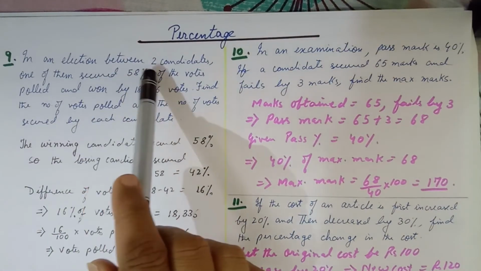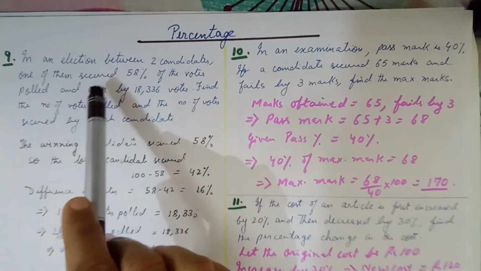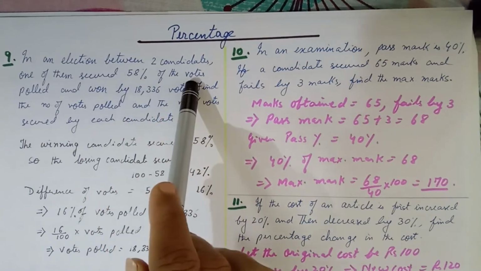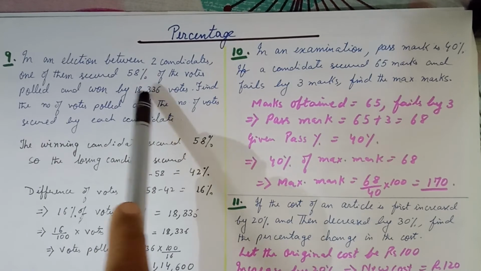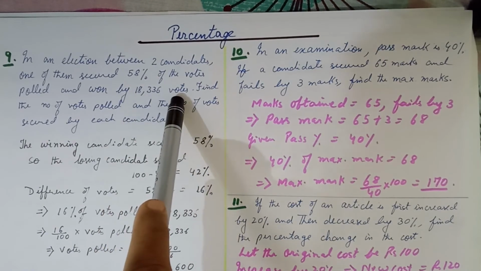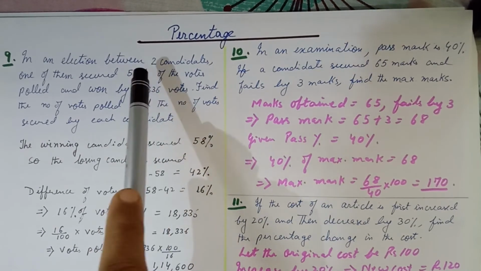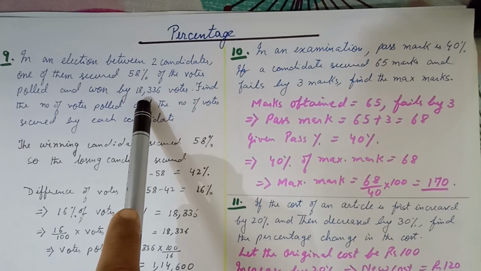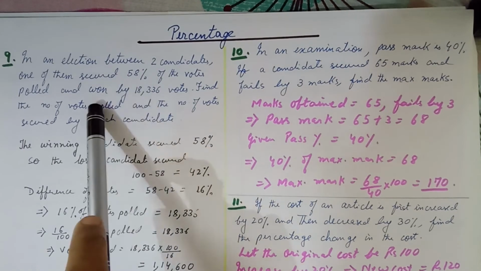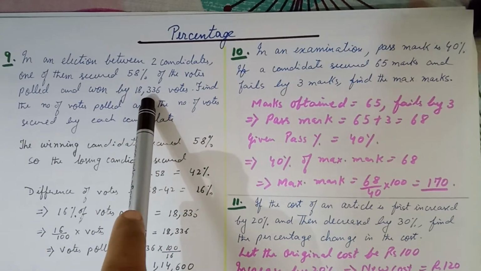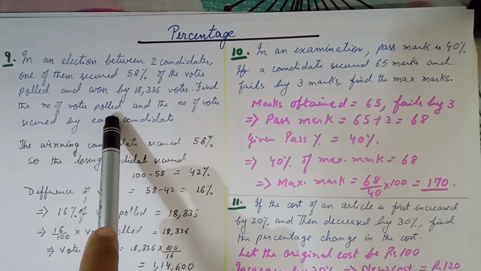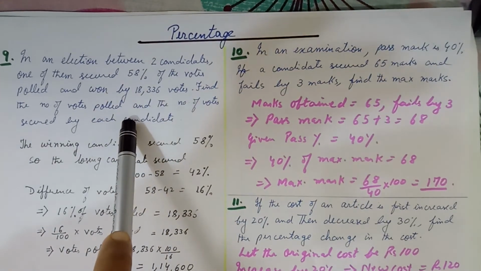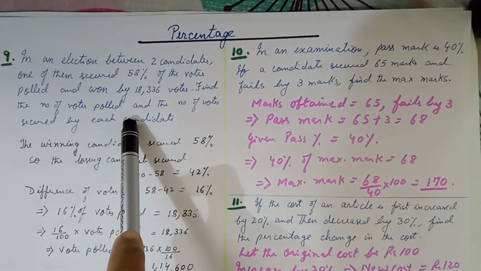In an election between two candidates, one of them secured 58% of the votes polled and won by 18,336 votes. That means the one who won secured 58% and the difference value is 18,336 votes. You have to find the total number of votes polled and the number of votes secured by each candidate.